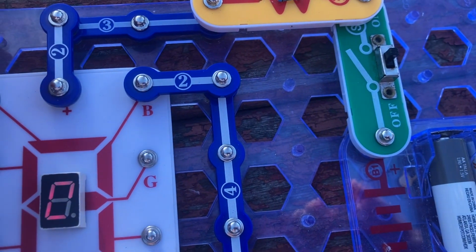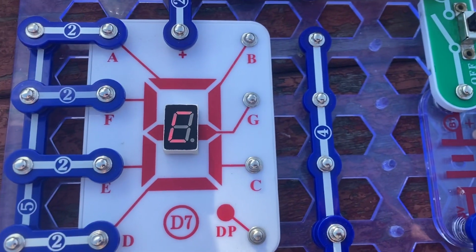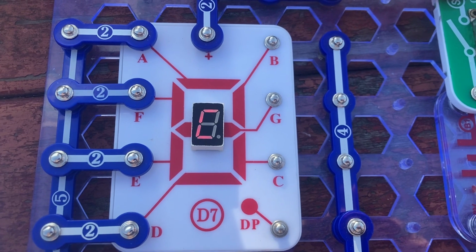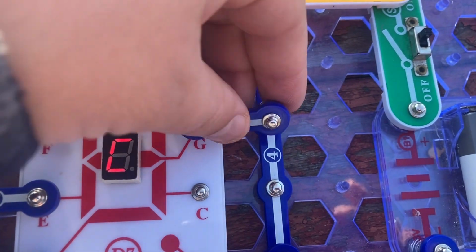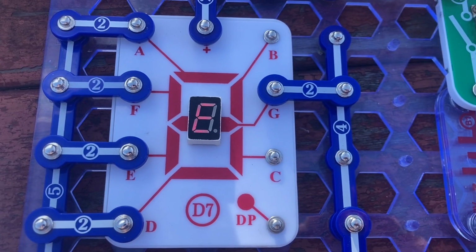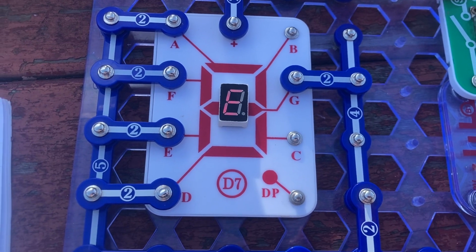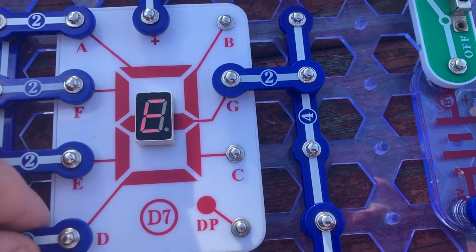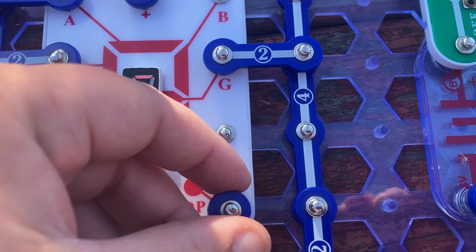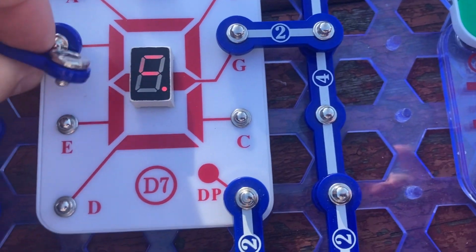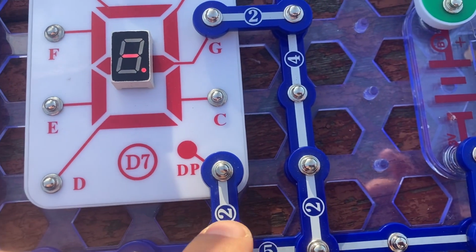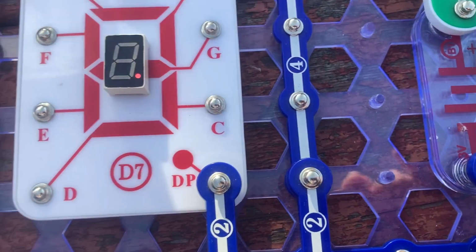The letter C, capital C. And the letter E, capital E. And finally, I can just have the decimal illuminated by making the following connection and then removing all others.